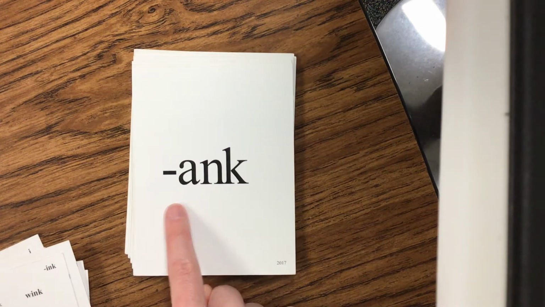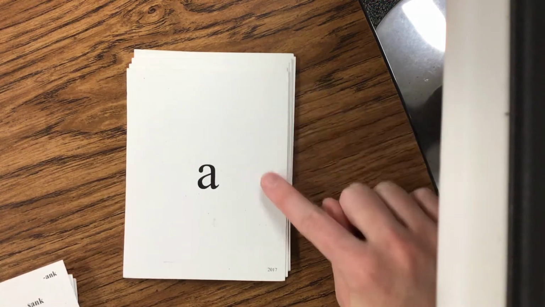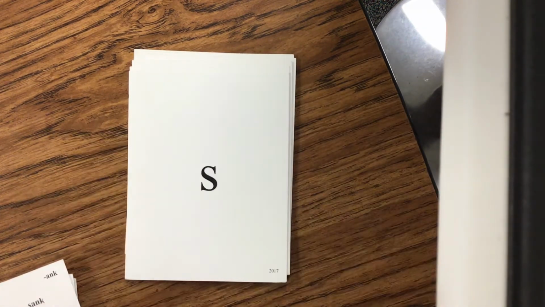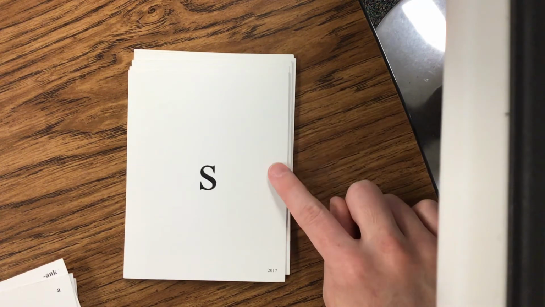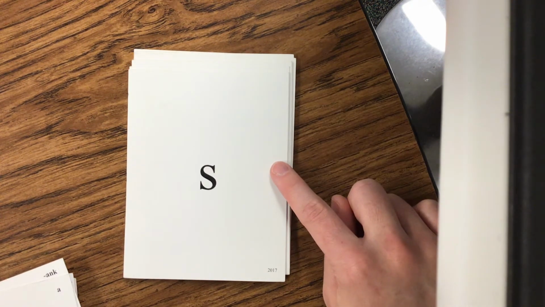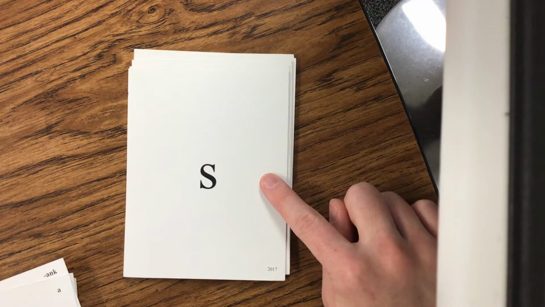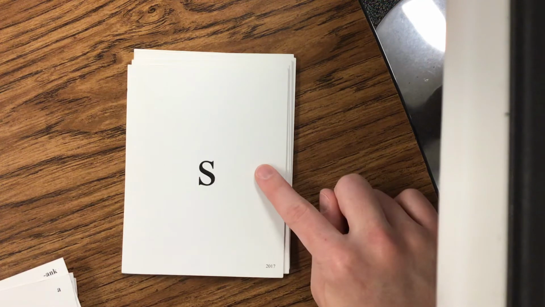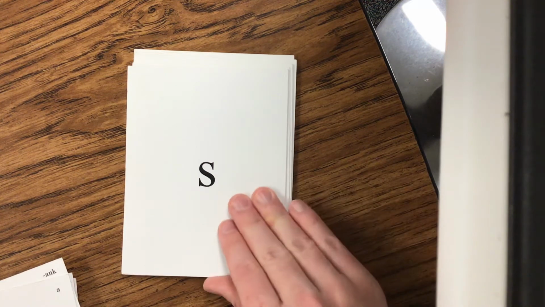ANK says ank, like sank. A. S. What's the second sound for S? We have S and Z. Remember, S can make that Z sound like a nose. Okay, between two vowels, S usually says Z.